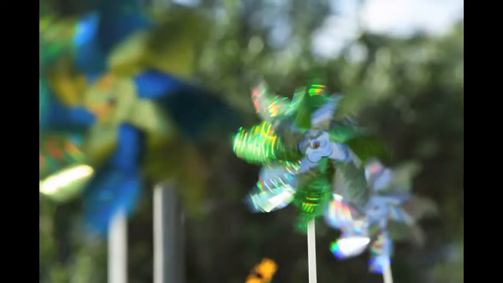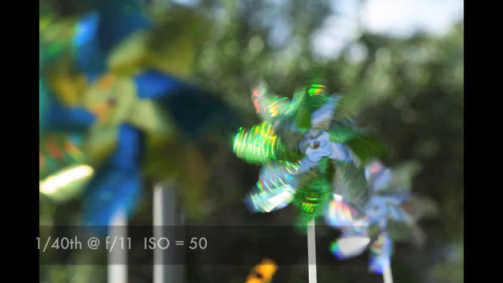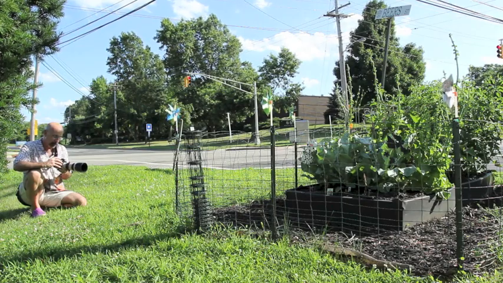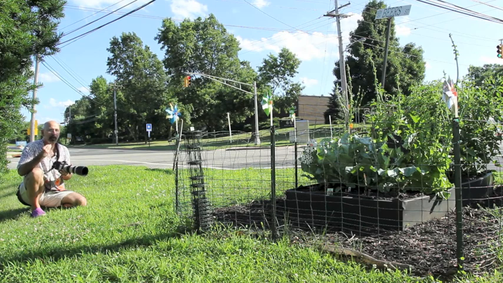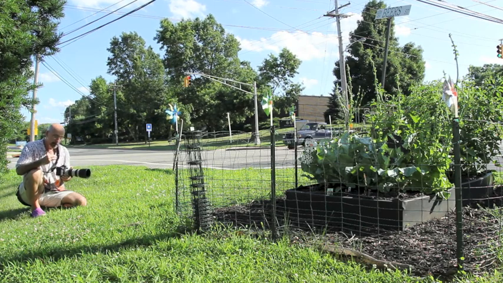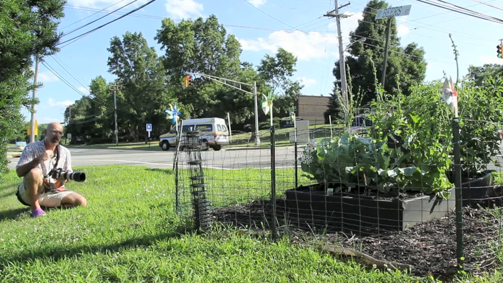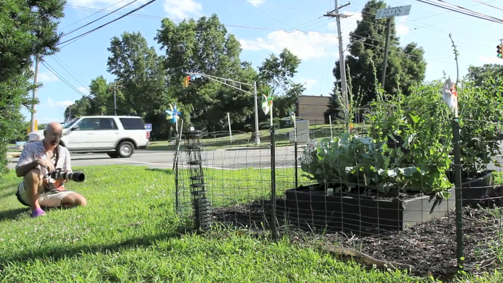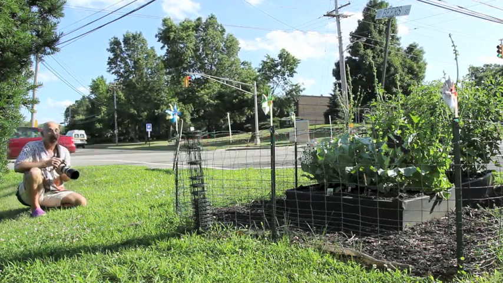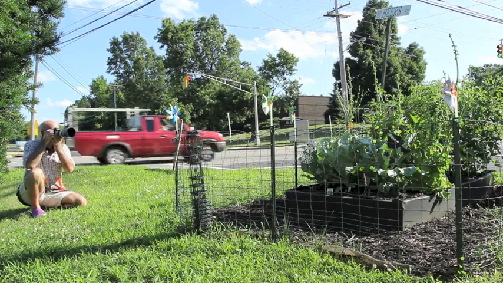This should give me stop action. I'm sorry, not stop action, motion blur, and it does. And I'm going to go back up to 1/500th, do one more thing to sort of really illustrate. Now, I'm at ISO 50, f11, shutter speed of 1/40th of a second. I went back up to 1/500th, f11, ISO 50.